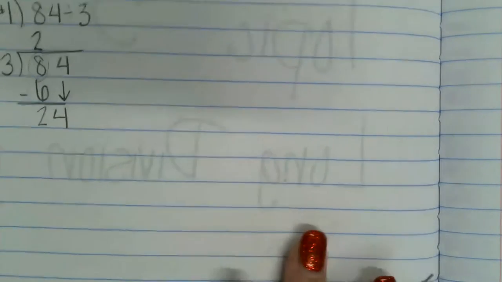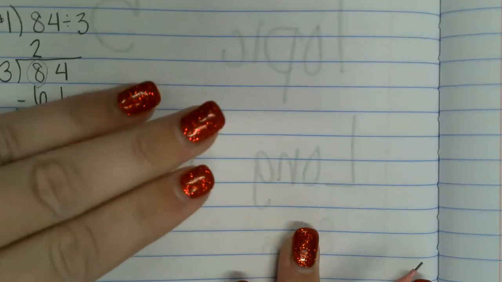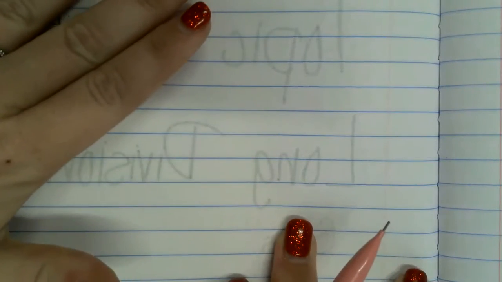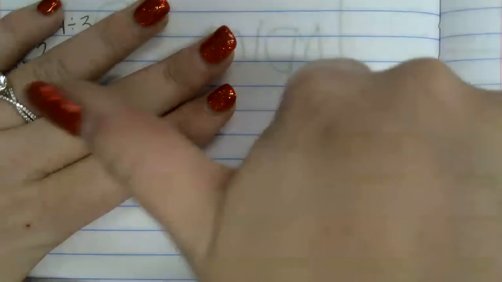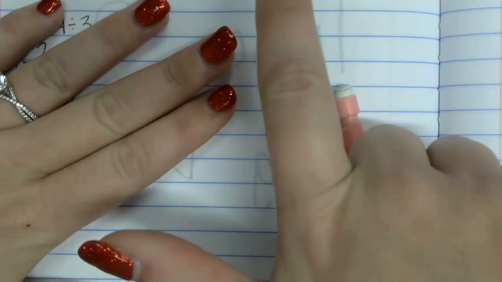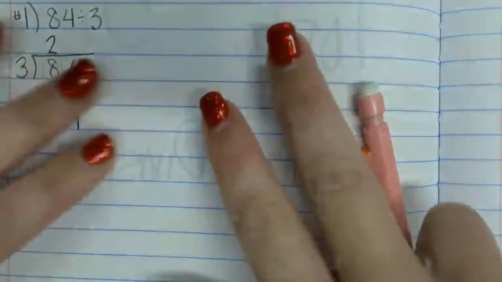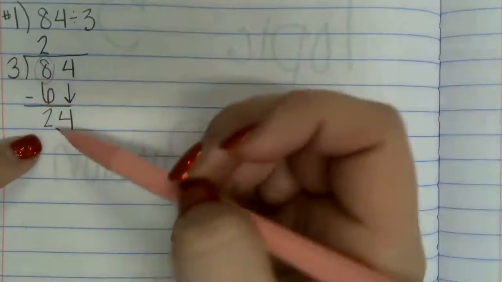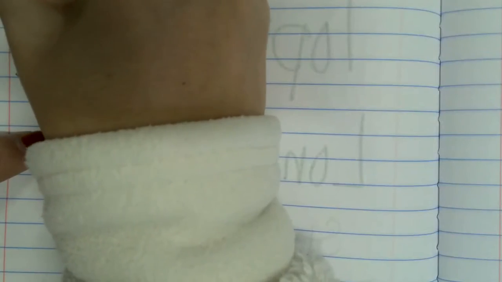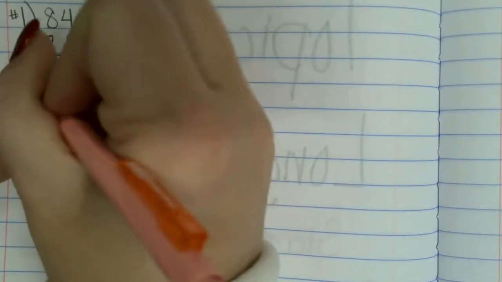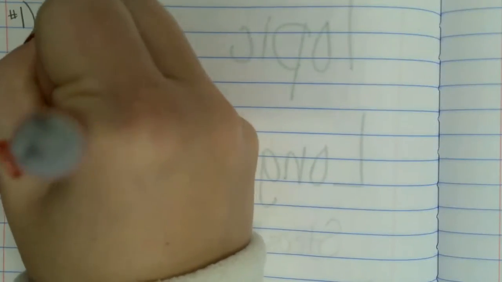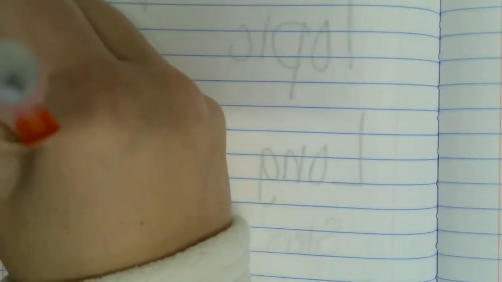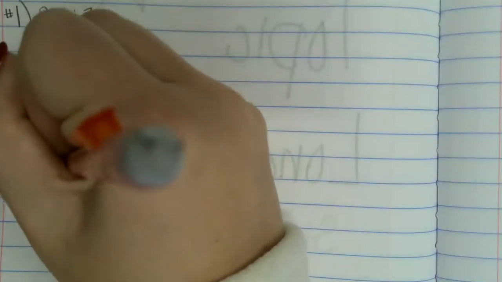Divide. How many times does 3 go into 24? So now I'm going to skip count by 3's. 3, 6, 9, 12, 15, 18, 21, 24. That's the number I was going for. So I have 8 numbers here. So 3 goes into 24 8 times. Now I need to multiply. 8 times 3 is 24. And then I need to subtract. 24 minus 24 is 0.